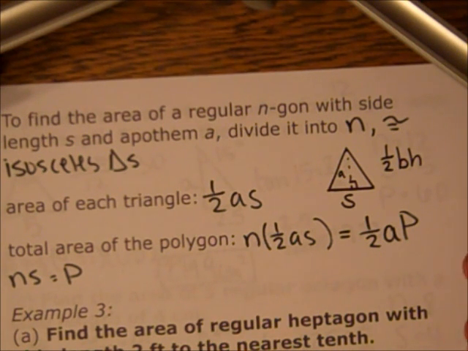Okay, so let's put our formula on here. Across, that's A, not a 9. That looks a little confusing. Across from 30 goes x. Across from 60, x on the square root of 3. Across from 90 is 2x. All I'm after is the apothem. So if x is equal to 3, then the apothem is 3 on the square root of 3.